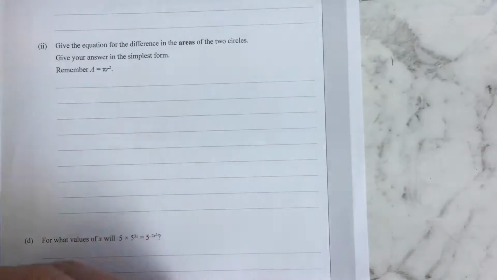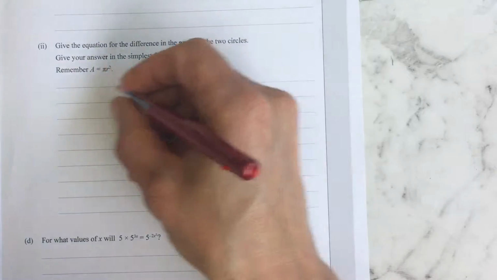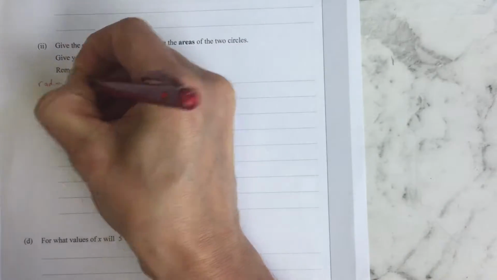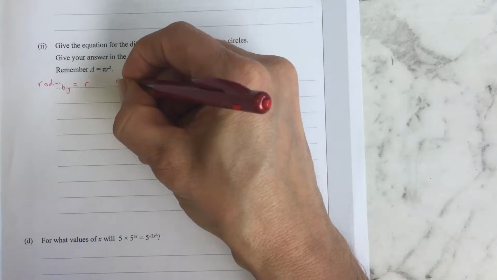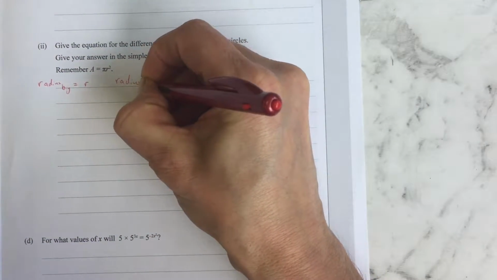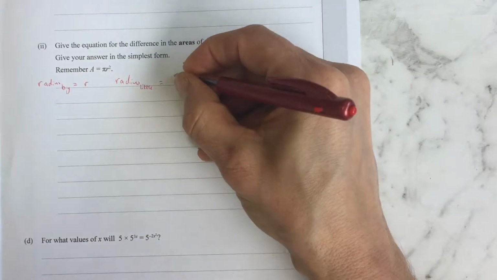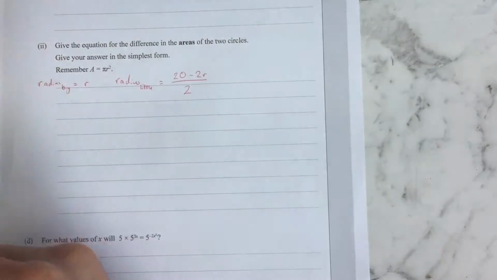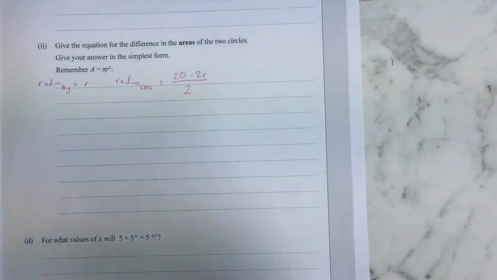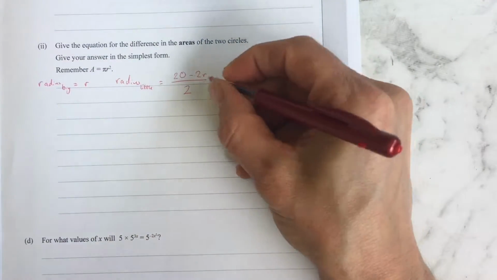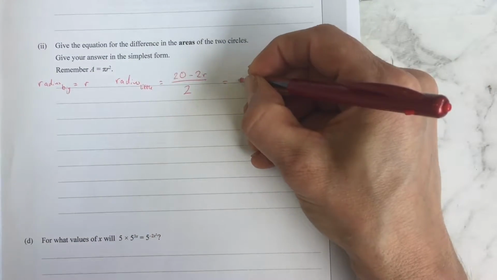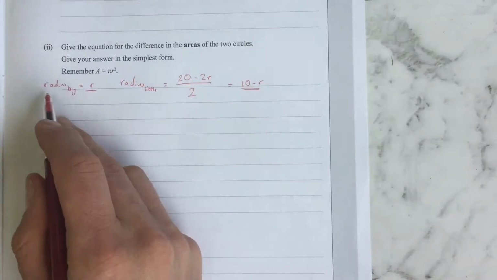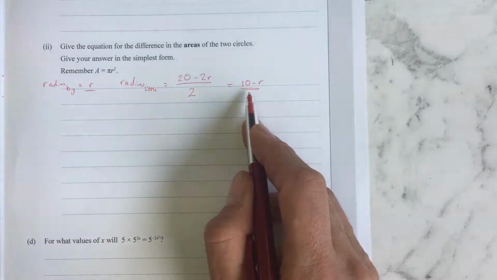Okay, so if we think back to the previous question, we know that the radius of the big circle is r, and the radius of the little circle is (20 minus 2r) divided by 2. If you're not sure about that, go back to my explanation for the previous questions in the previous video. But we could simplify that, just divide by 2, so it equals 10 minus r. So here we've got my two radiuses, the radius of the big circle and the radius of the little circle.